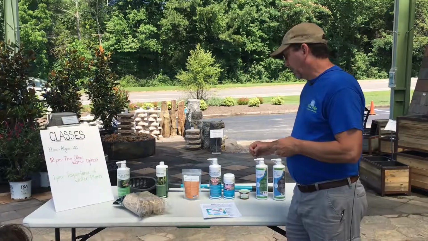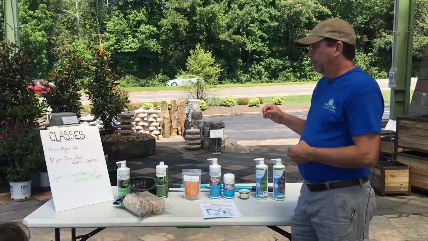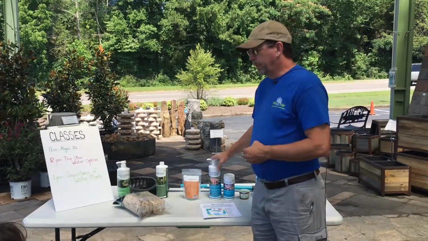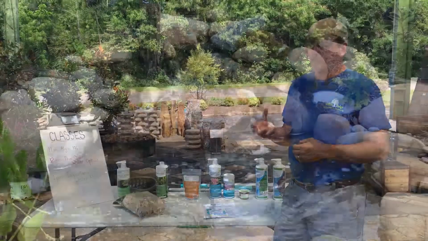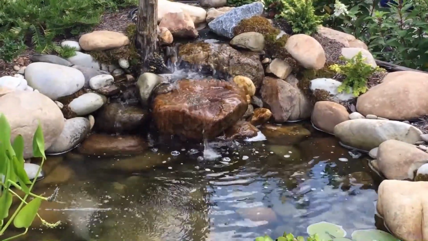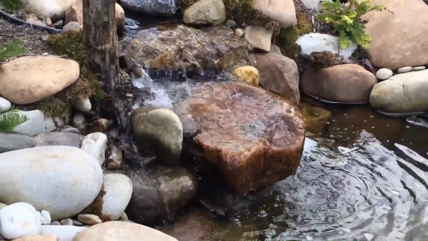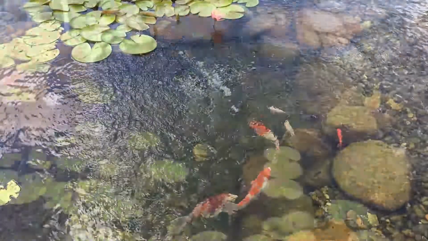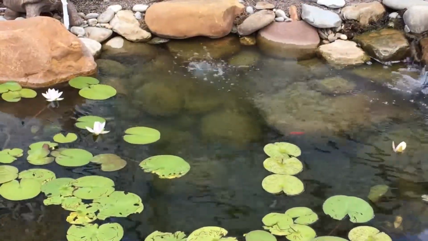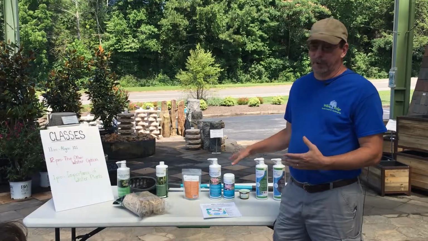The final thing I want to mention before I answer questions is that beneficial bacteria works best when there's a lot of aeration in the water. That can come from a good waterfall, it can come from fountains, or it can come from actually putting in an aerator like you would in a fish tank, something that bubbles air up through the water. Anything that increases the amount of oxygen in the water is going to make that bacteria work better.